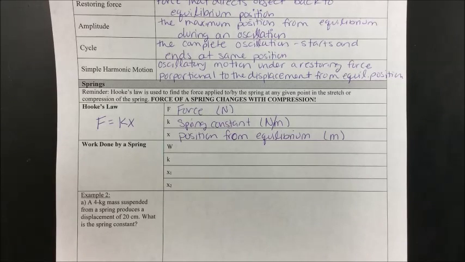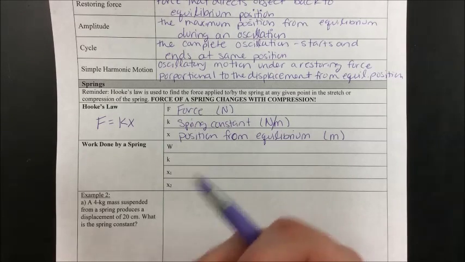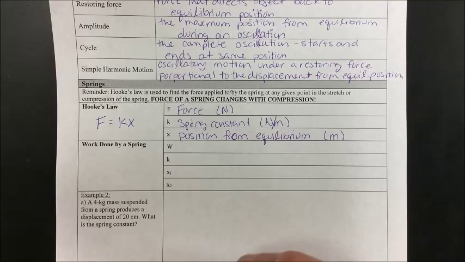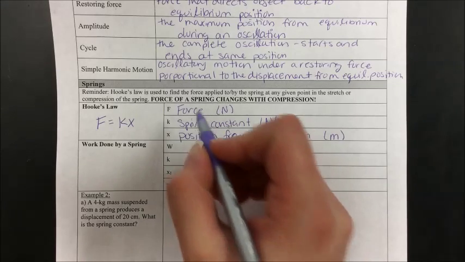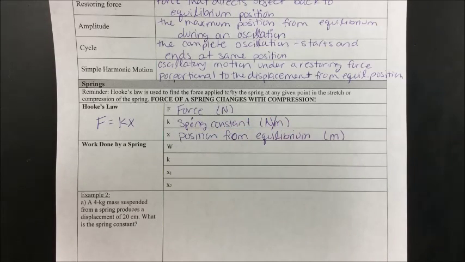And remember that this formula had a negative in it that showed that it was a directional force. So we put our directions in negatives and positives, and so we can decide that on our own rather than relying on the equation to do it as well.